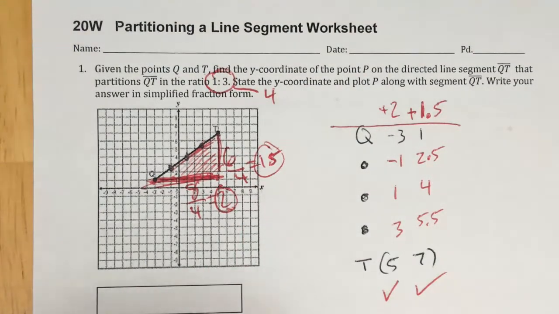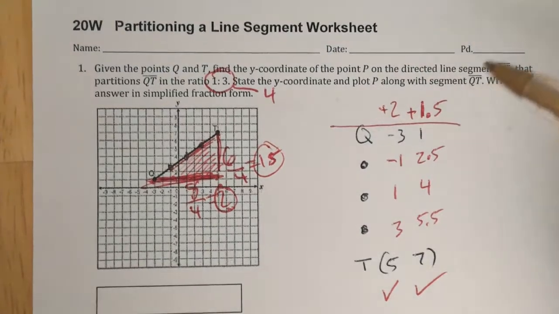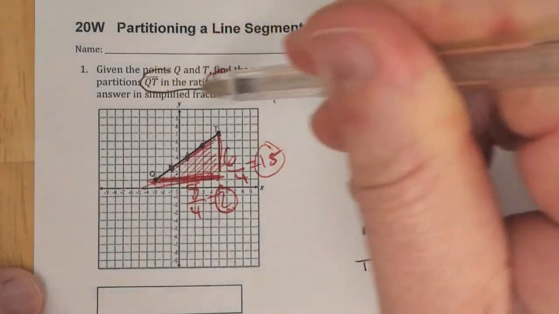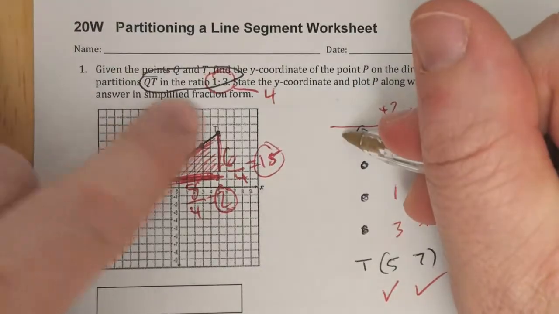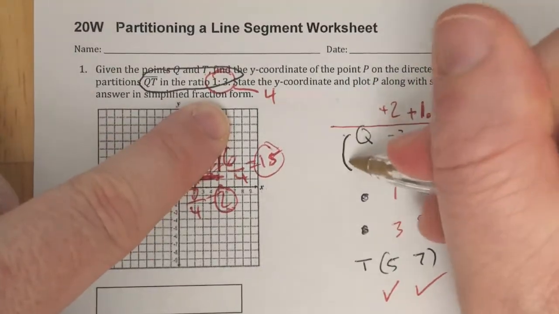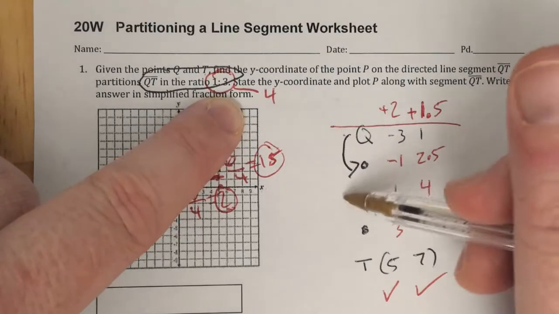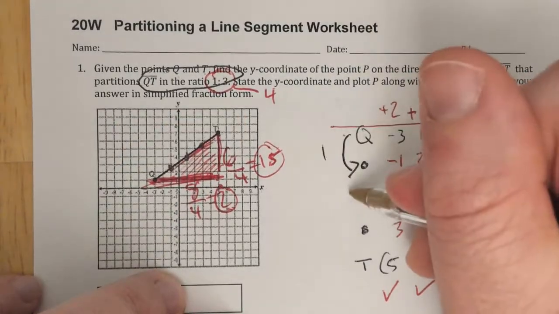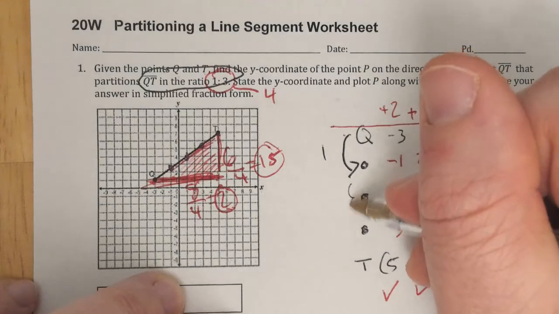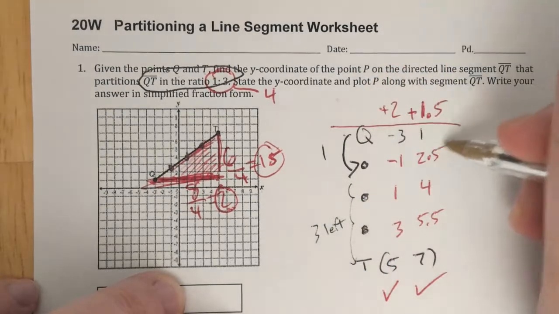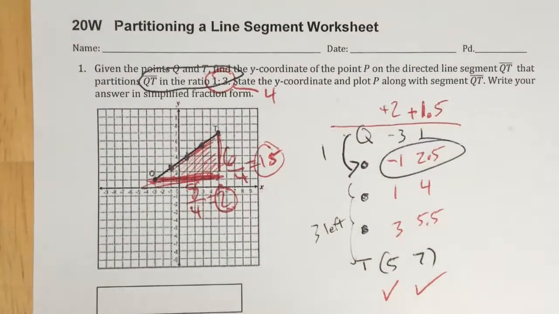Okay, then they're saying, here's the important part, the partition is Q to T. So starting at Q and going towards T, you're going to go 1 hop, and you should have 3 hops left over. That's what it means. So 1 hop with 3 left over. 1, 2, 3. 3 left over. So this is where you landed, and that is your final answer.